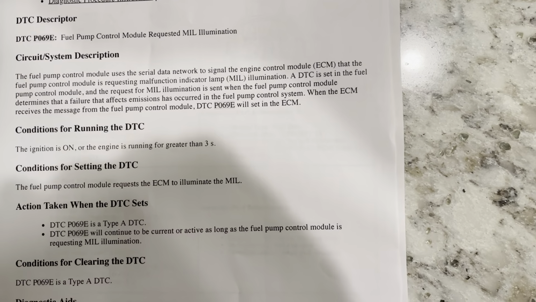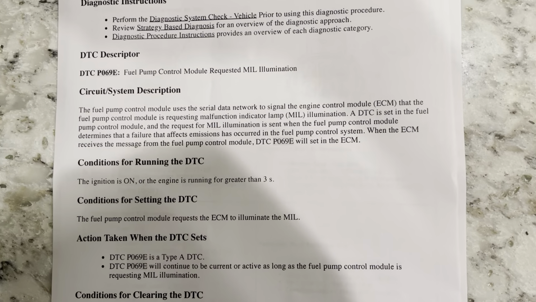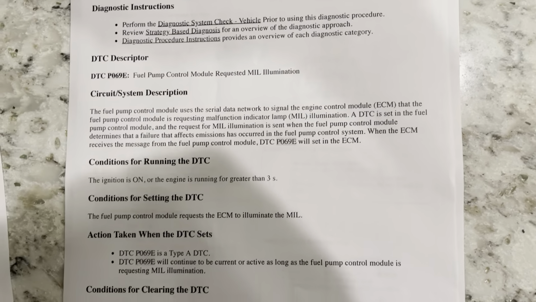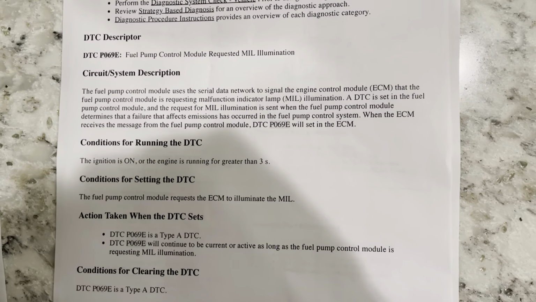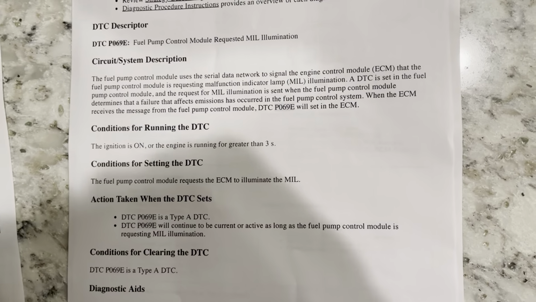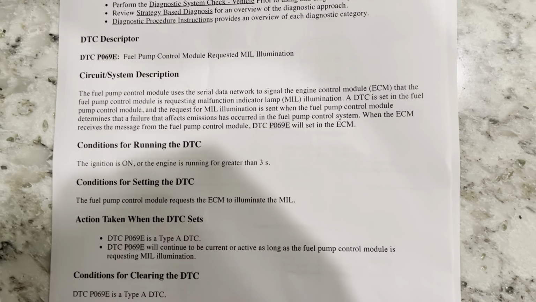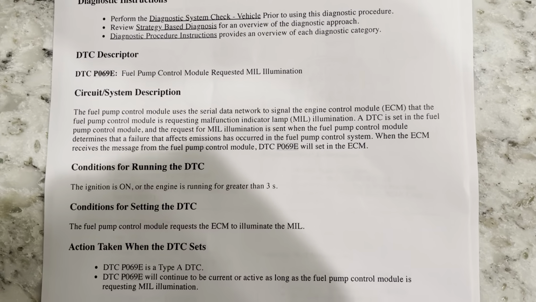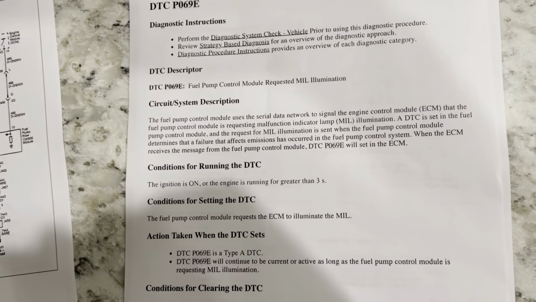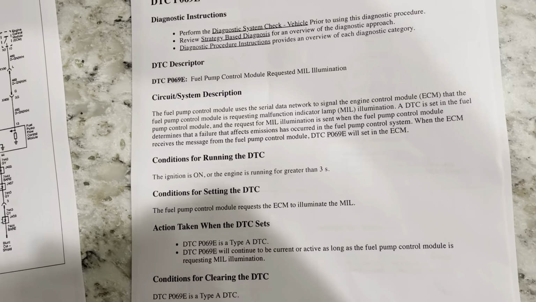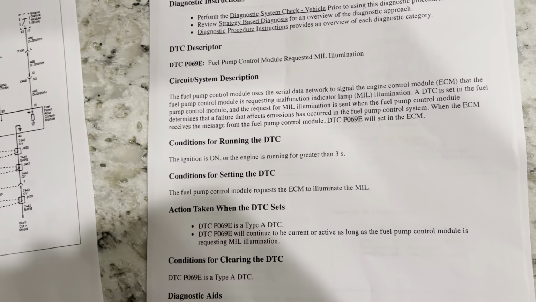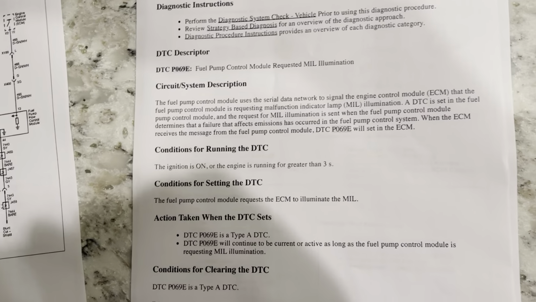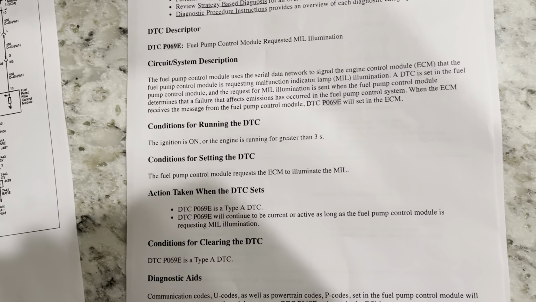So in other words, the fuel pump flow control module sends a signal to the engine control module that, hey, there's something going on, that we see an issue with the fuel system, and we want you to turn the check engine light on. So basically, we see this code all the time, and that's what this means. Again, like I said, this could be an issue with the fuel pump, or it could be an issue with the fuel pump flow control module, or a wiring issue. So you don't want to replace the pump when it's a faulty fuel pump flow control module, and vice versa.